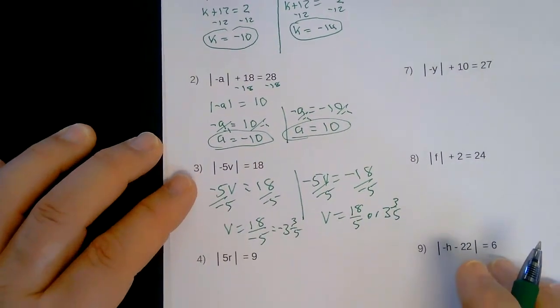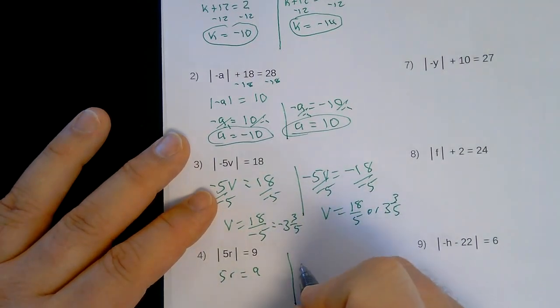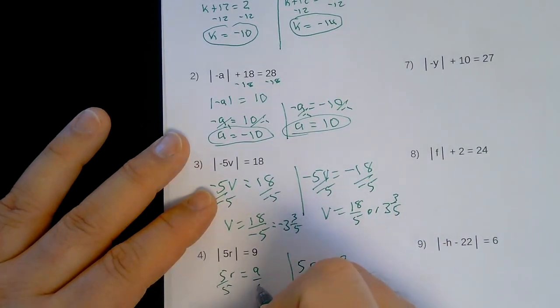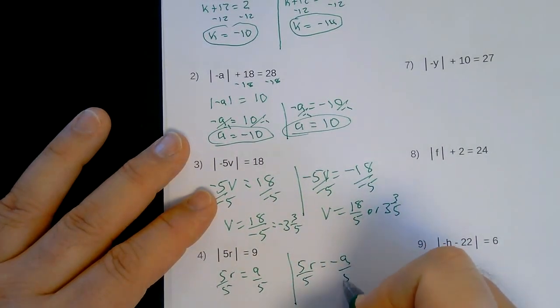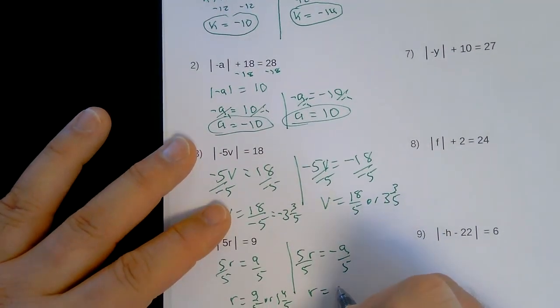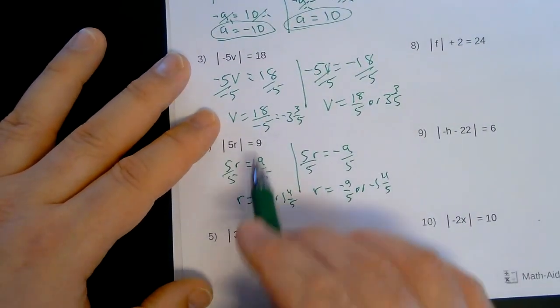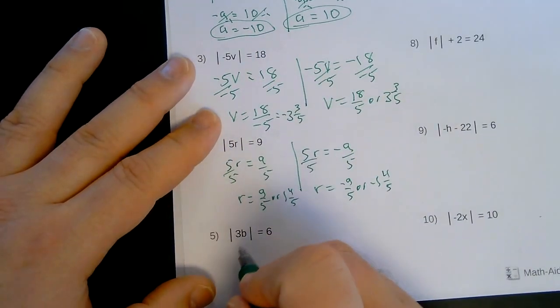Number 4, again, this will be straightforward. 5r is equal to 9, or you're going to get 5r equals negative 9. Divide everything through by 5. Again, really simple to do. So r equals 9/5, or if you want 1 4/5. And over here, r is going to equal negative 9/5, or negative 1 4/5. Again, you can get pluses or minus numbers. That can happen. Again, I think you're going to find that these are pretty easy to do.